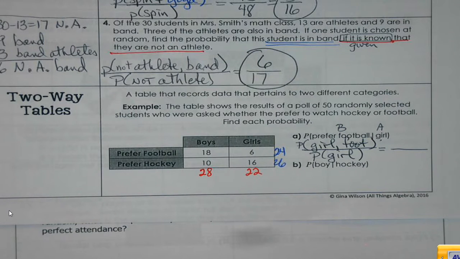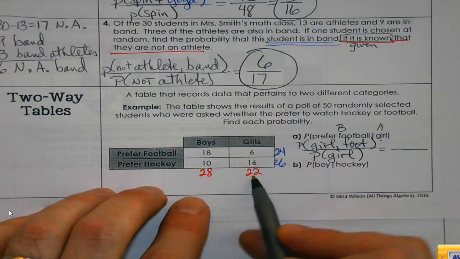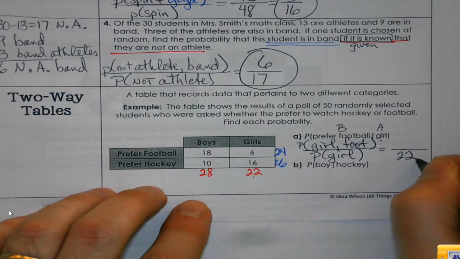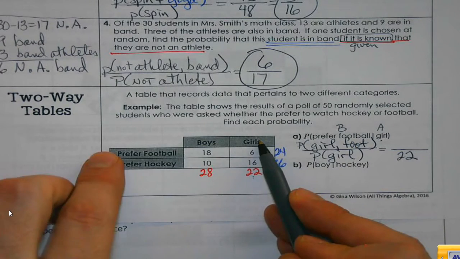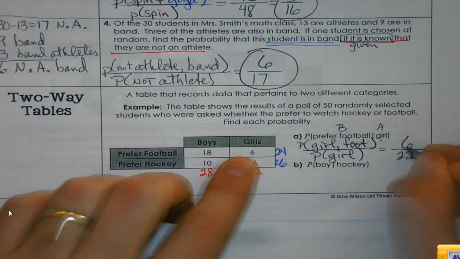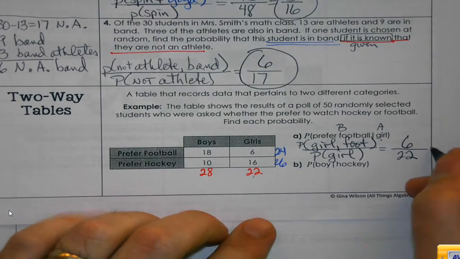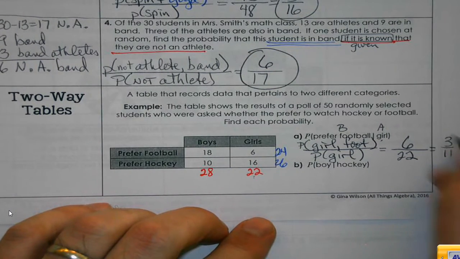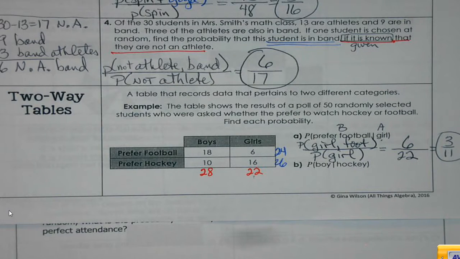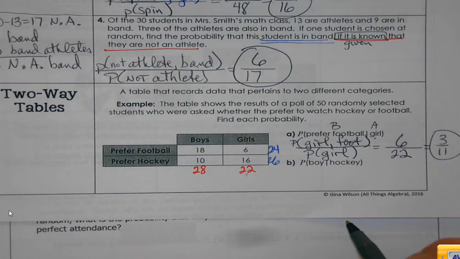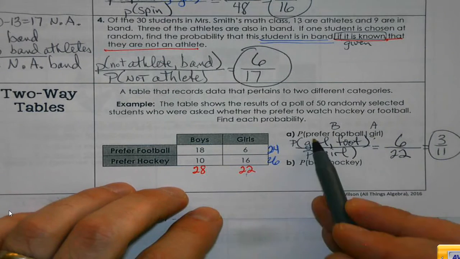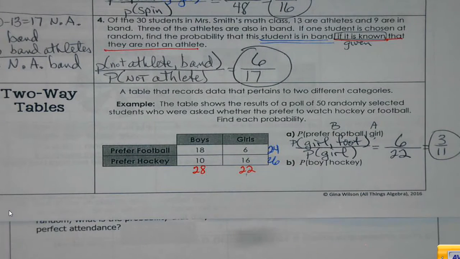So, girls. 22 of them. Girls that prefer football. Okay, so if I was actually looking to read this, it would be, hey, what's the probability of finding a girl who prefers football given that, it's a girl? Seems kind of repetitive, but that's how these work.